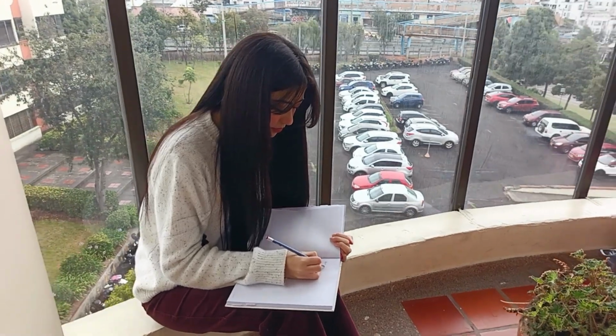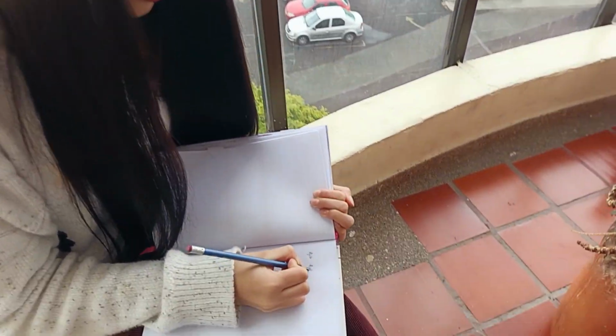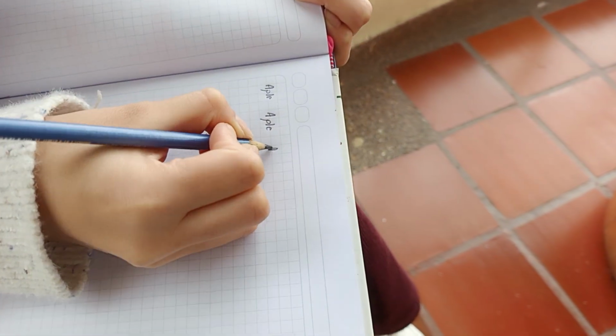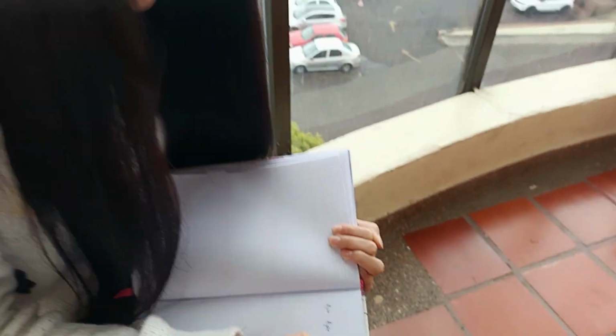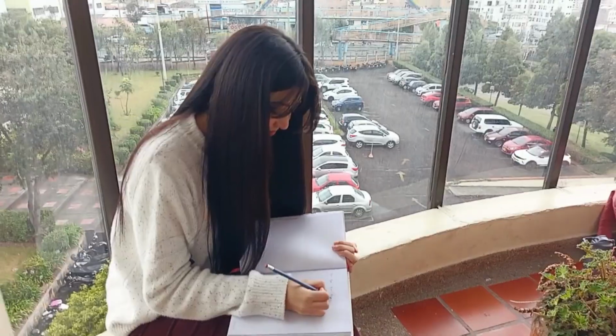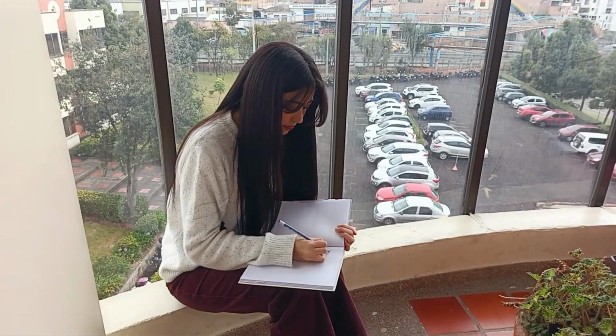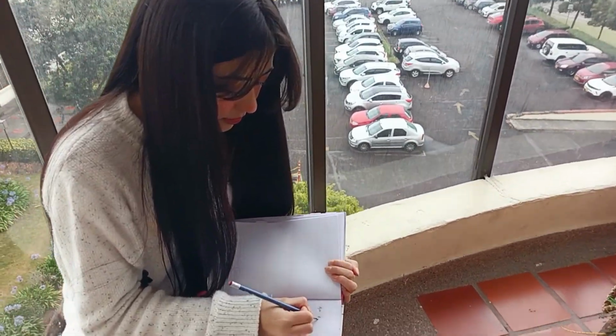Here we can see the repetition strategy. The learner repeats the word several times to help store it in memory. Repetition helps the brain become familiar with the word, making it easier to remember later.